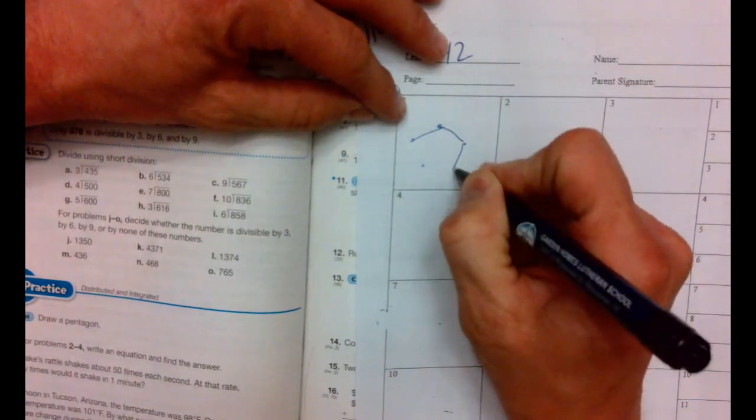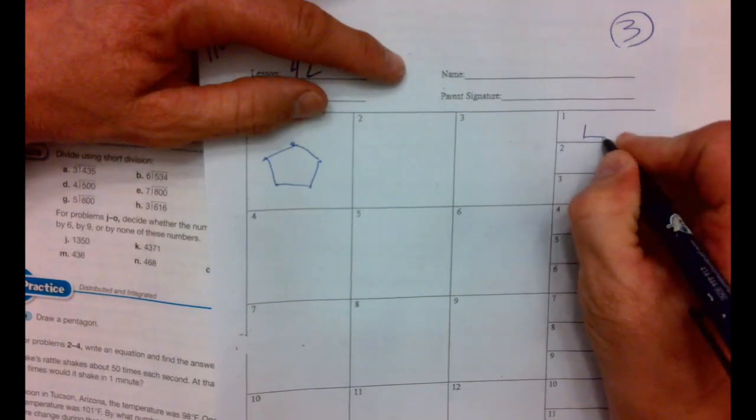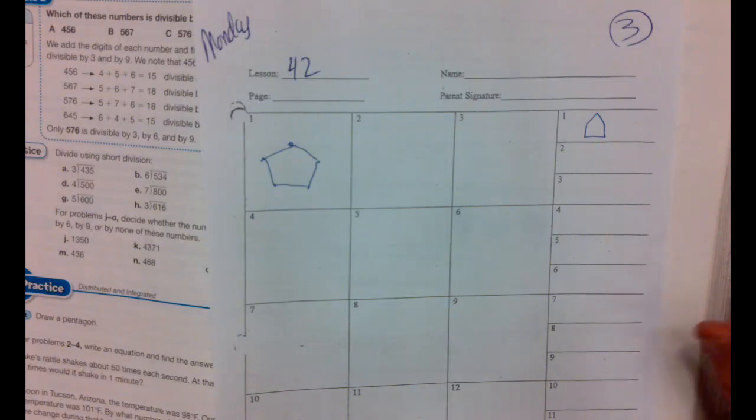Now remember, when you're drawing these, it might be easier just to make 5 dots. If you go around in a circle formation and make 5 dots and then connect the dots, there's your pentagon, 5-sided figure. Kind of looks like a home plate in a baseball game, or maybe even a house.